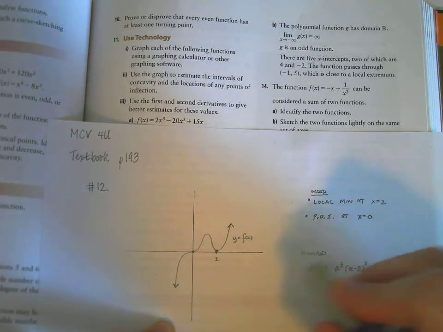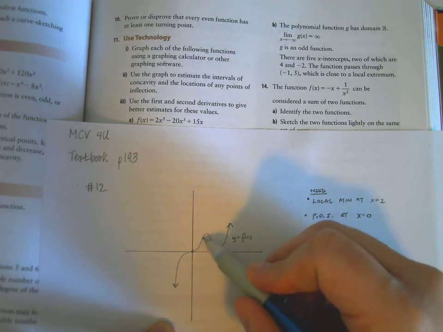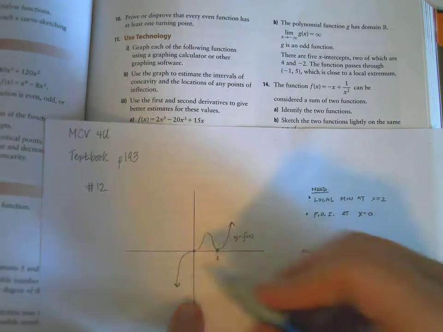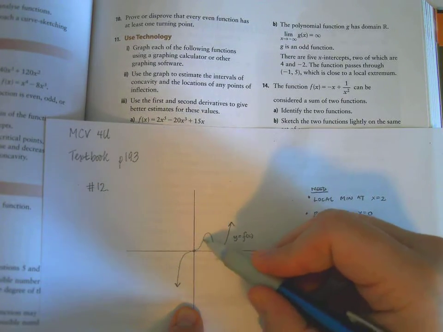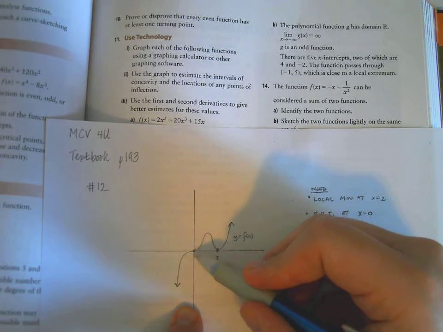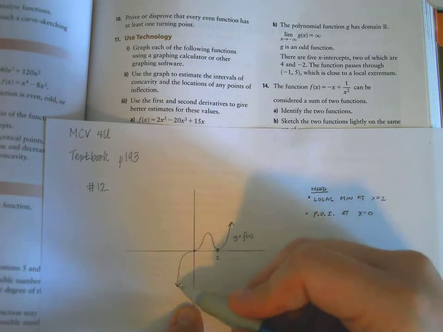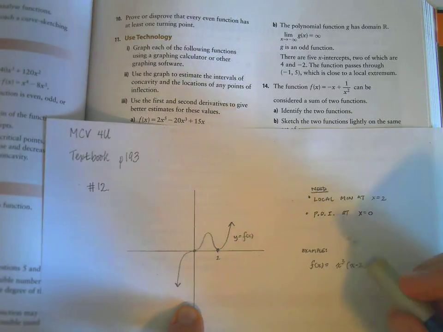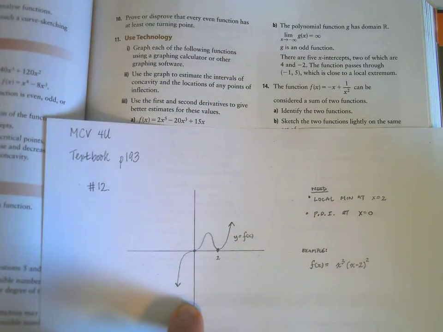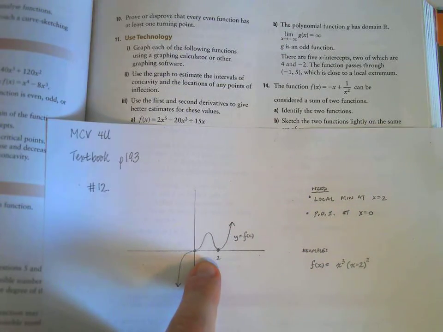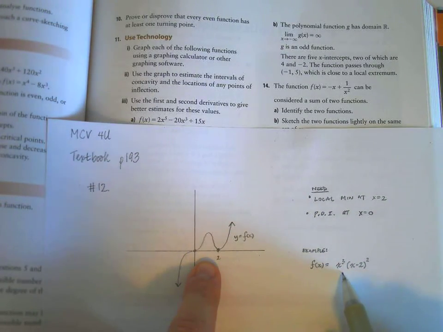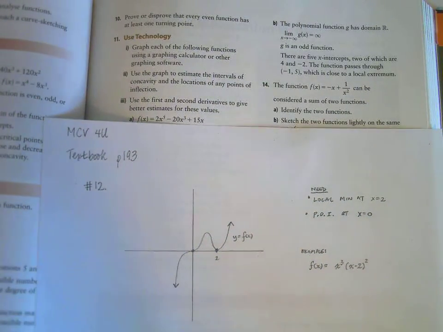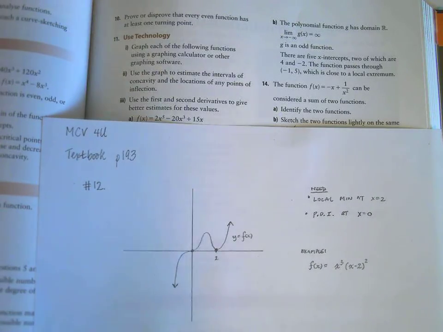If I need a point of inflection, then I chose to do an order 3 zero at 0, because you can see this is going concave down to concave up, so that's a point of inflection. So I have my point of inflection at 0, using an order 3 zero, and my local min at 2 using an order 2 zero, and then I just make a simple function based on that. So here is a function that works. It's not the only one, but it's one that satisfies everything, which is what they've asked for.